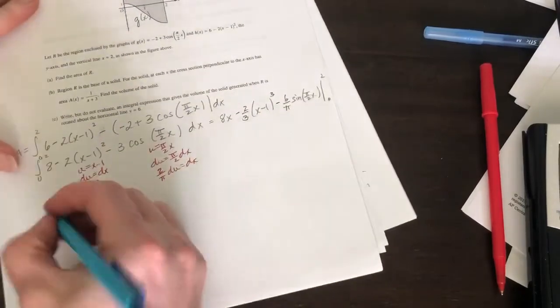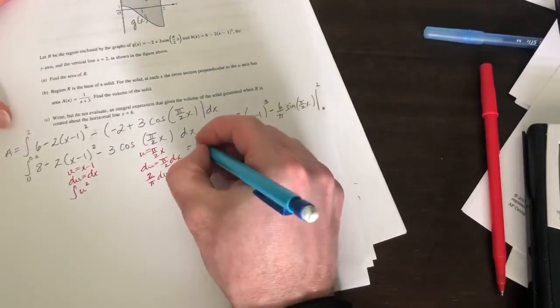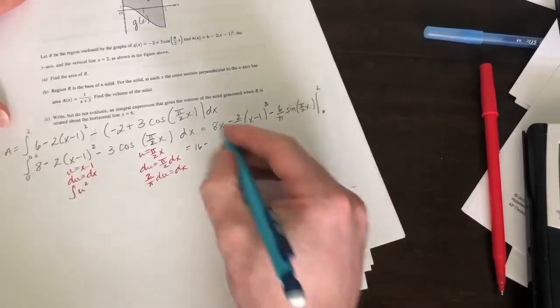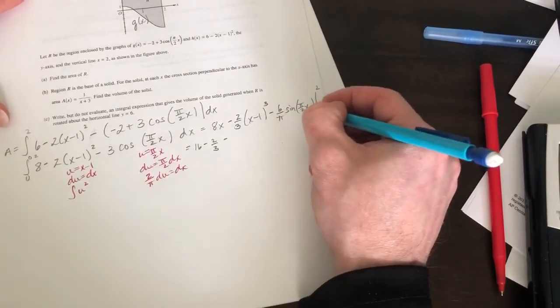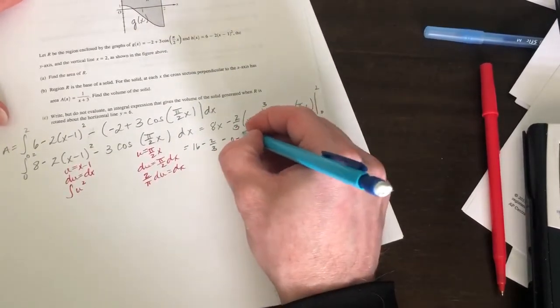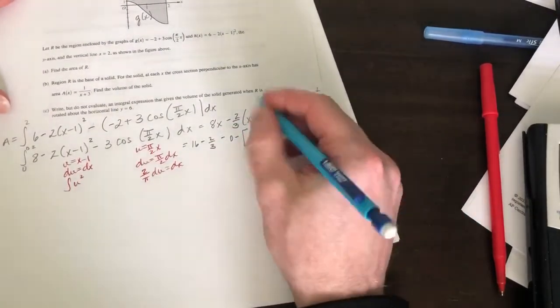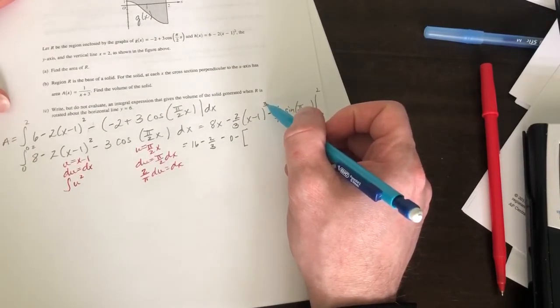Okay, so we're going to plug in a 2. So we get 16 minus, plug in a 2, 2 minus 1 is 1. We get minus 2/3. Sine of pi, when we plug in, is 0. And then I plug in a 0. 0 minus 1 is a negative 1. Negative 1 cubed is a negative 1.